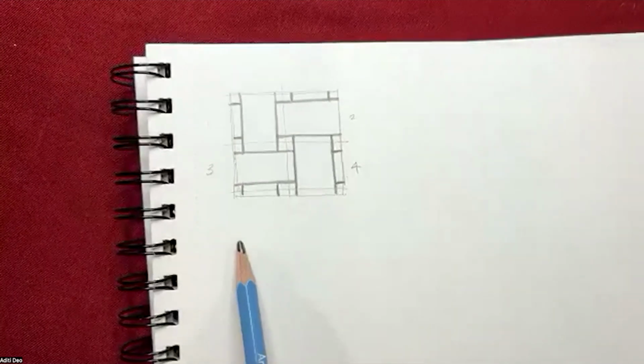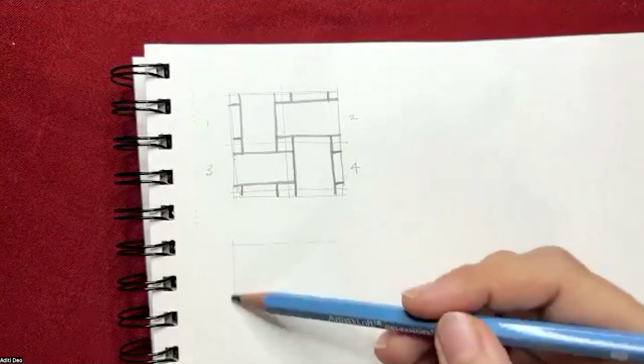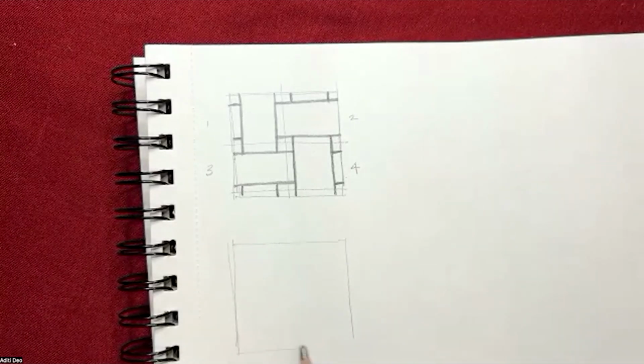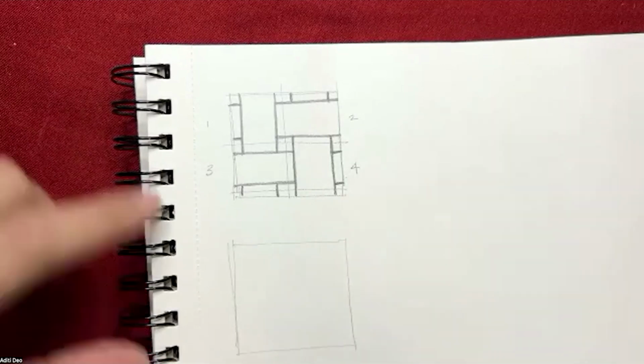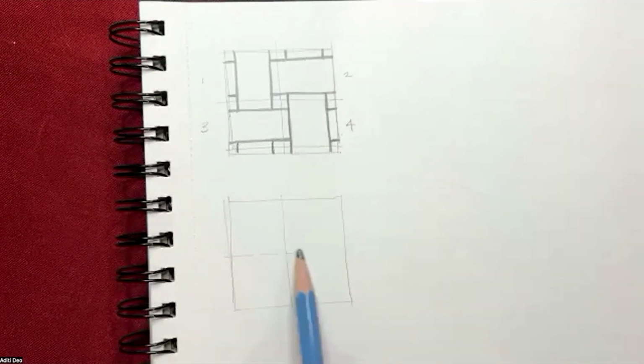Now let's make the same thing again. Leave a little gap between this and make the same thing again. And I'm going to show you a magical thing. Let's see if it makes it any different. Again, we are repeating the same thing. We are drawing 4 boxes.